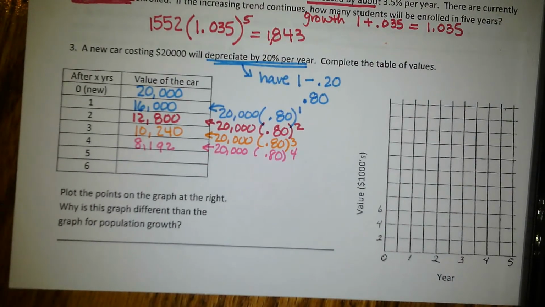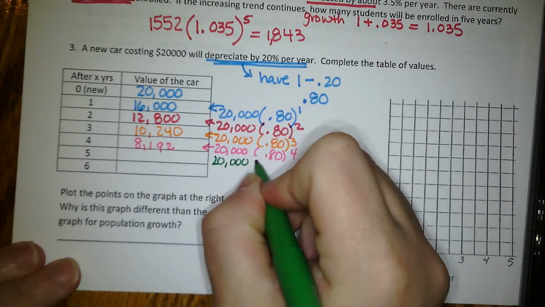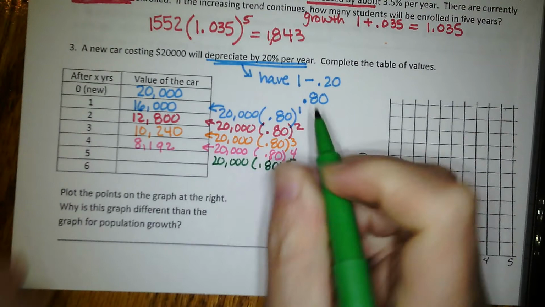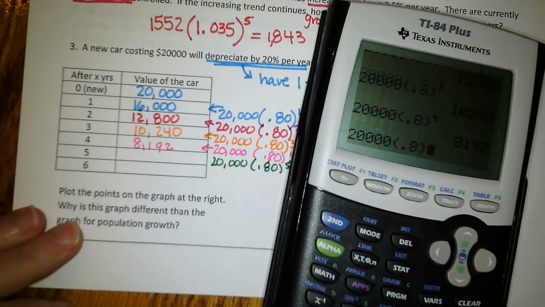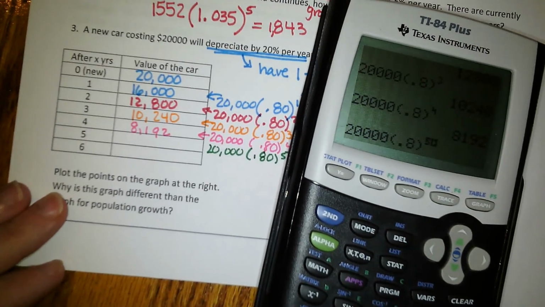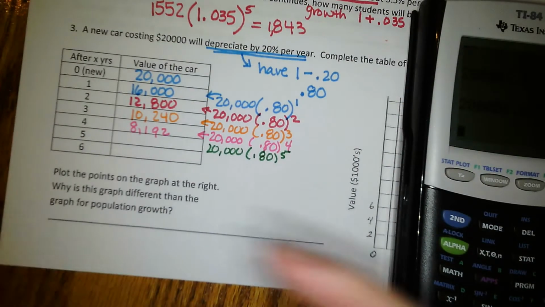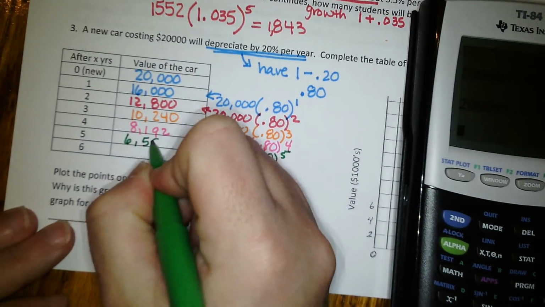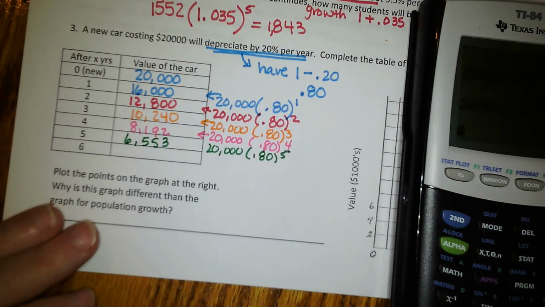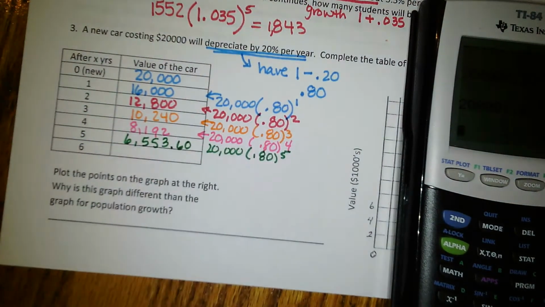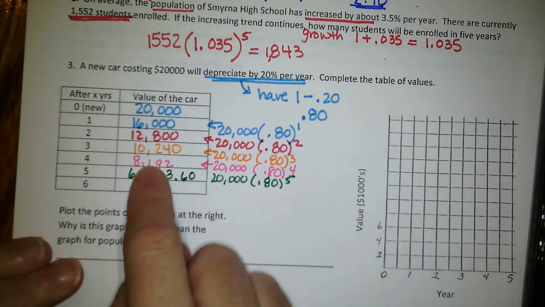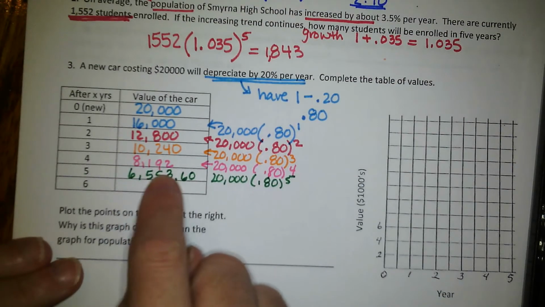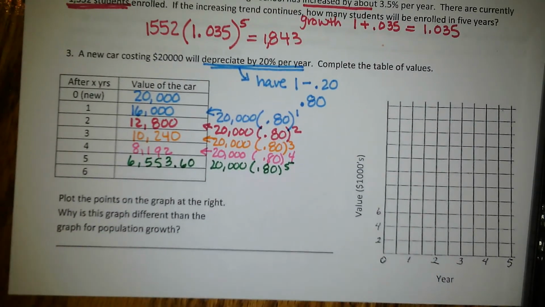5 years in, we find a green. So let's say I paid this thing off in 5 years and I was ready for a trade. My car will only be worth $6,553 and 60 cents. Can't forget that. So I'll trade my vehicle in after 5 years of taking care of it. This is what my max will be, because that's all the value of the car. That's like the Kelley Blue Book.